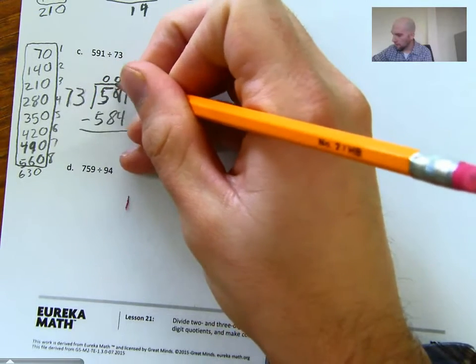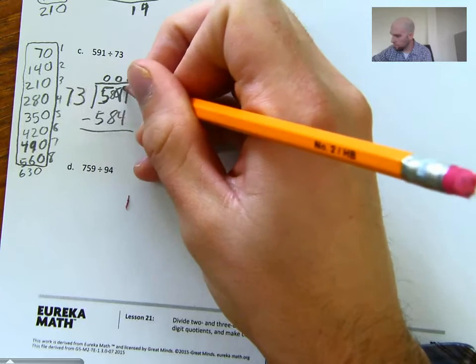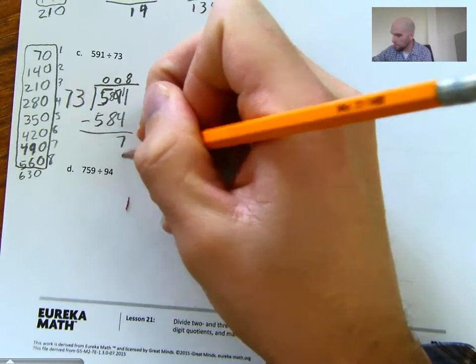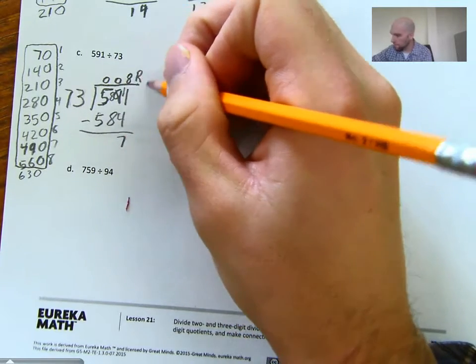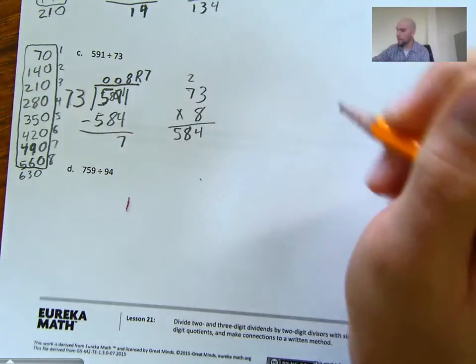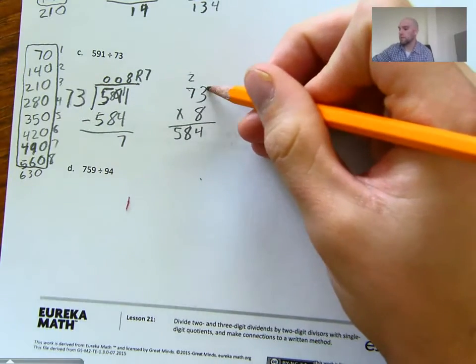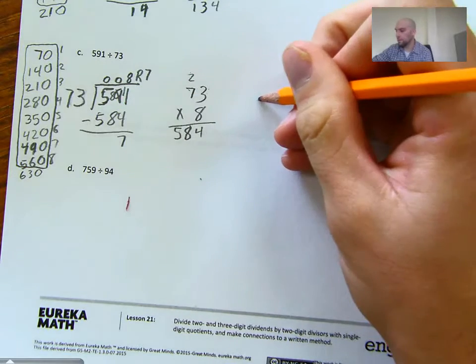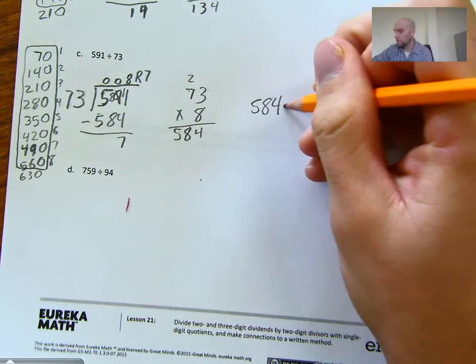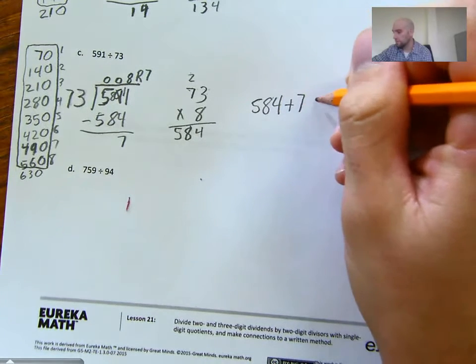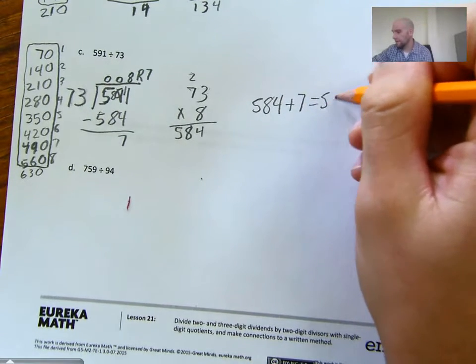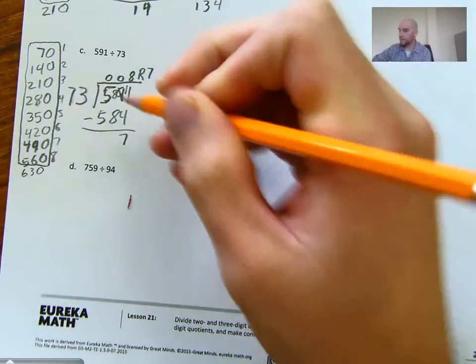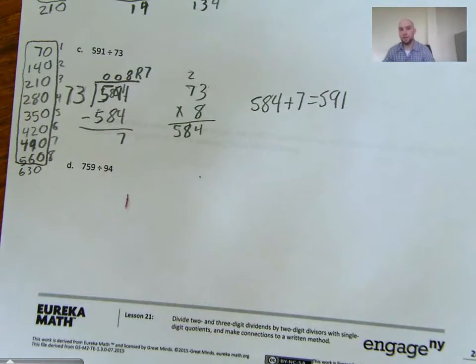So I got that from this 9. 11 minus 4 is 7. And my remainder is 7. So we get 8 remainder 7. Well, I know 73 times 8 is 584. 584 plus 7 is 591. 591 was my dividend. So I've checked my answer. I know it's correct. 8 remainder 7.